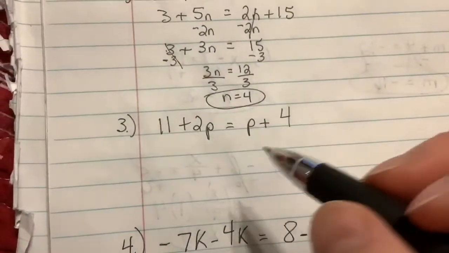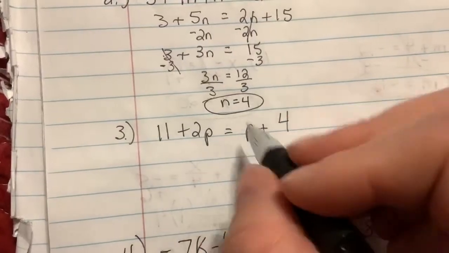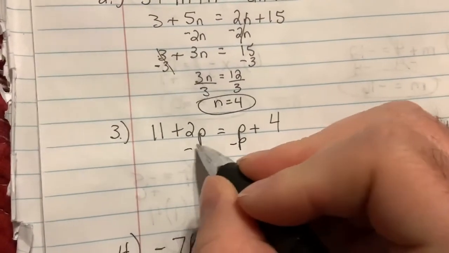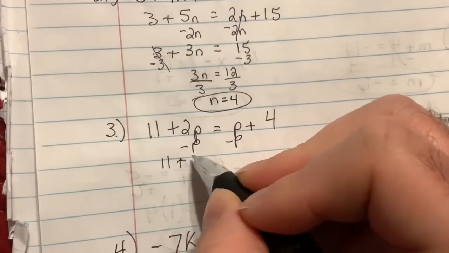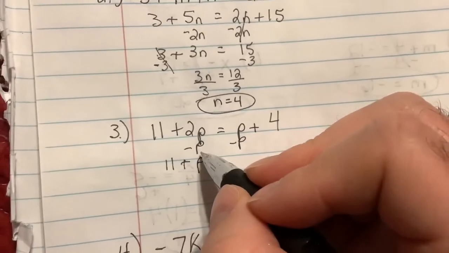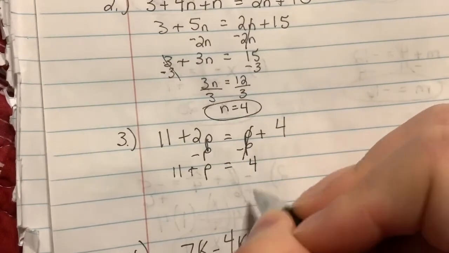All right. Let's do this one. Nothing to combine. We can go ahead and start moving stuff over. So I'm going to move the p over here. Okay. Nothing happened to the 11, but now I'm just left with a single p. 2p minus p, 1p. These canceled out. I have 4.